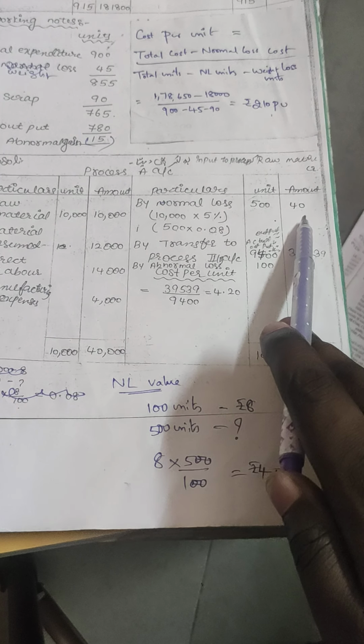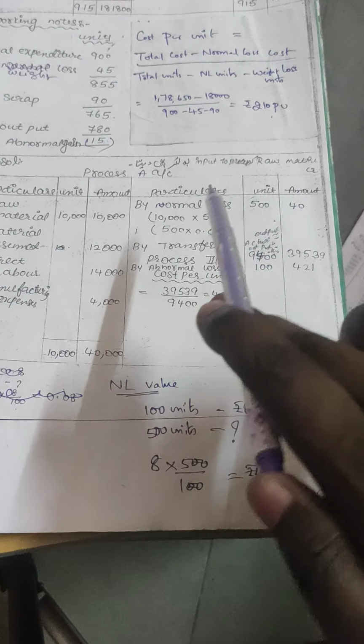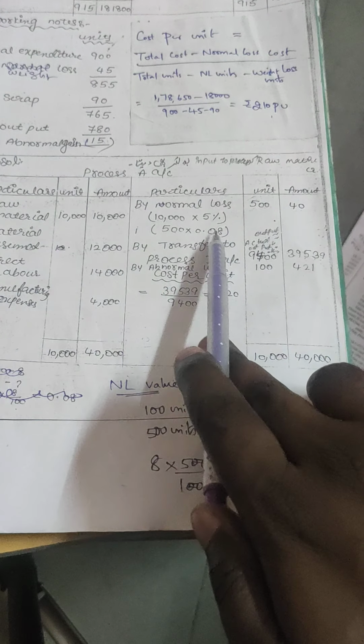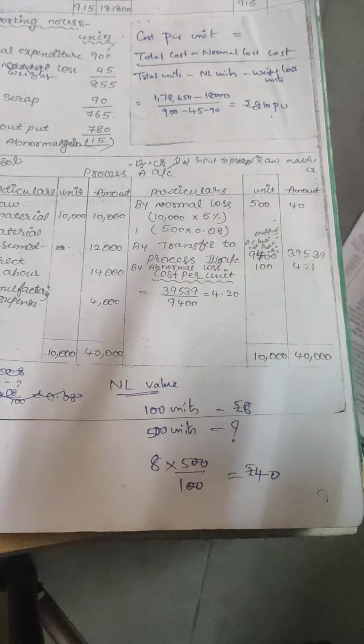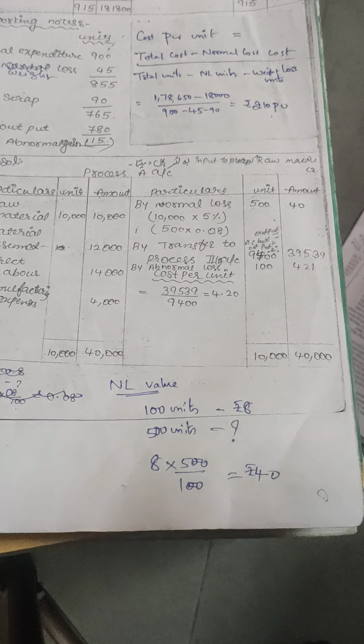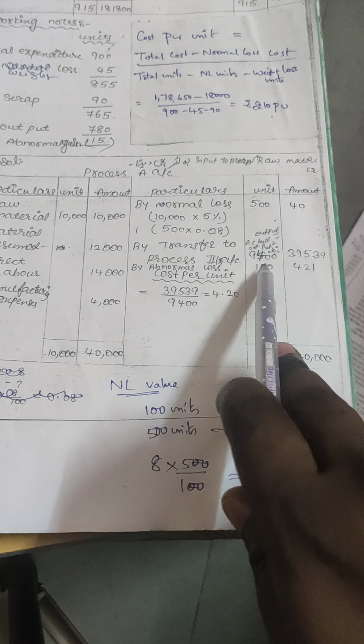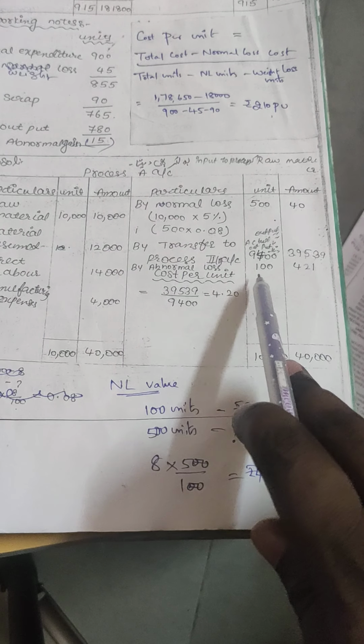Here 40. Or I can find for 1 unit: 8 by 100 is 0.08, so 500 into 0.08 is 40. Anyhow we can do, but I thought this is the simple way. Next, transfer to process 2, 9400, and abnormal loss 100.